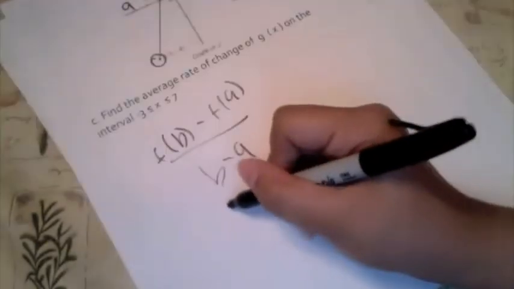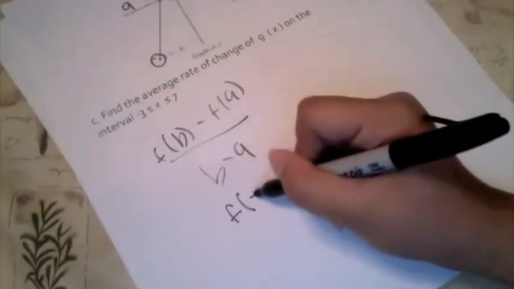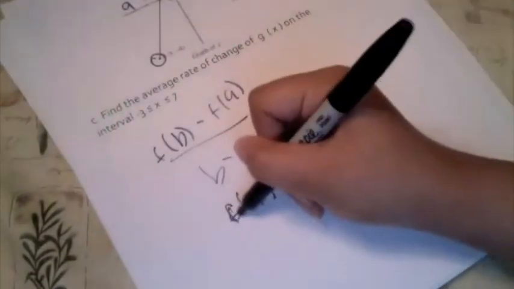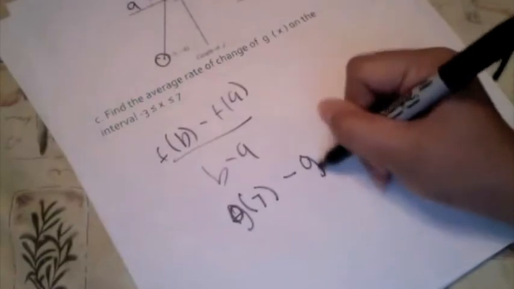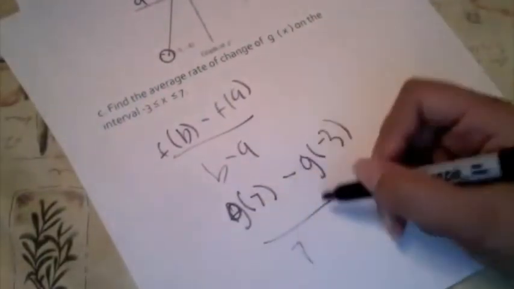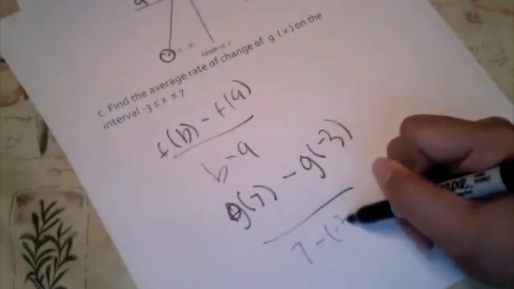So this would be a, and this would be b. So g of 7 minus, I'm sorry, because it is g, g of -3 over 7 minus -3.